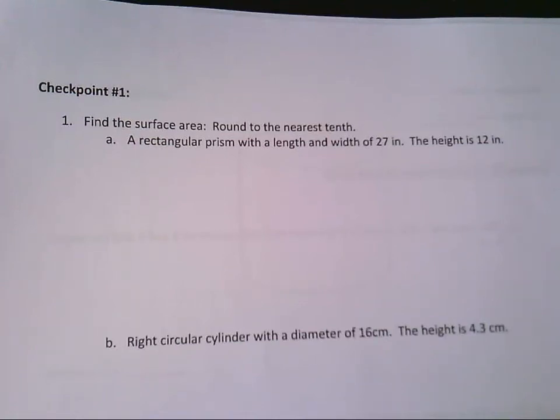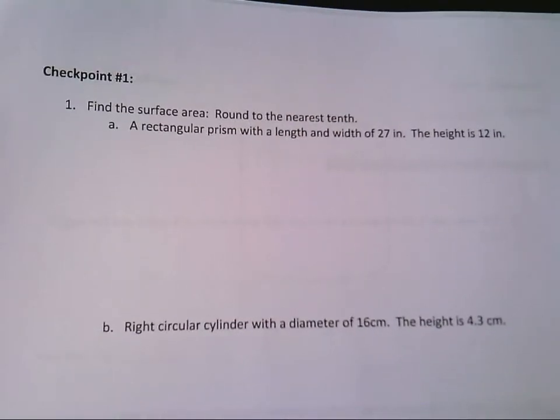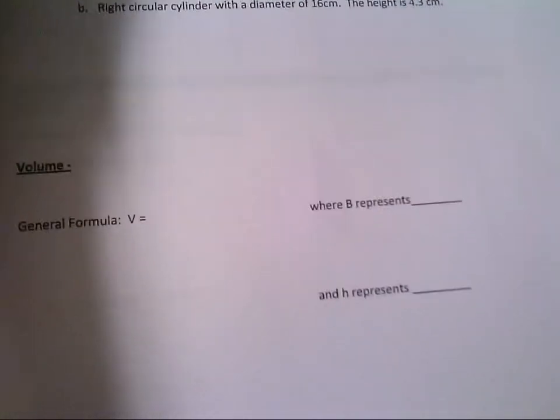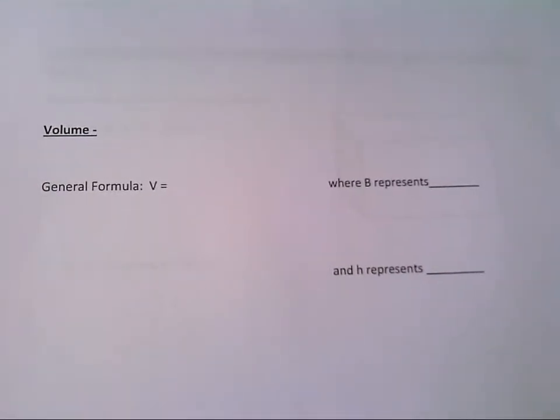Sims presents recorded lesson videos, and actually this might be the last lesson video of the school year, depending on what we decide to do after our final exam. So at this point you've worked on the checkpoint for the surface area problems, and now we're moving on to volume, which we did in Fast and Furious in the previous class. So this should be just a general review, and then there's a checkpoint, and then exercises afterwards.